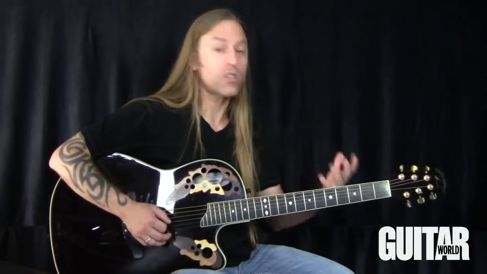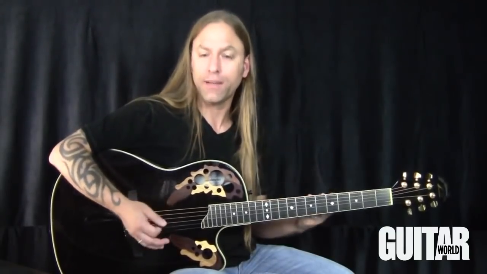Now, the idea is that you're visualizing and you're understanding the idea of how they're connecting together. The actual physical playing of it might take a little while because they're kind of awkward, and you'll understand why we always use sixth string and fifth string bar chords typically when we're playing songs.